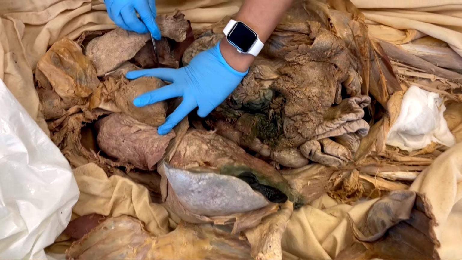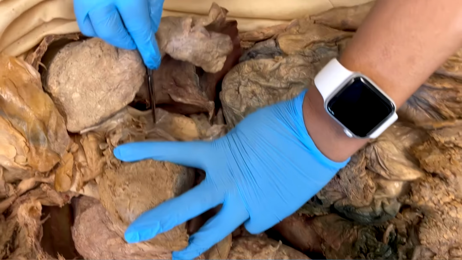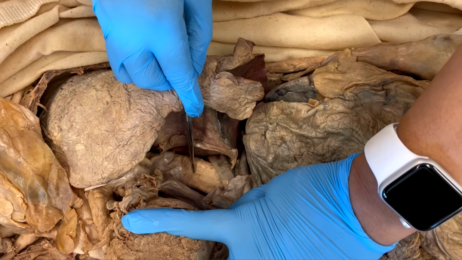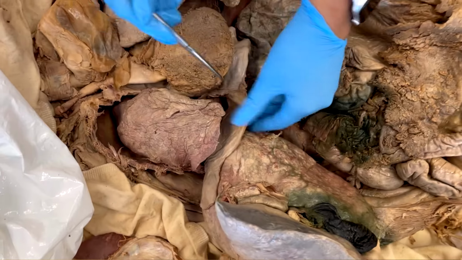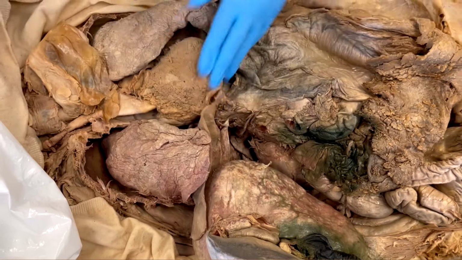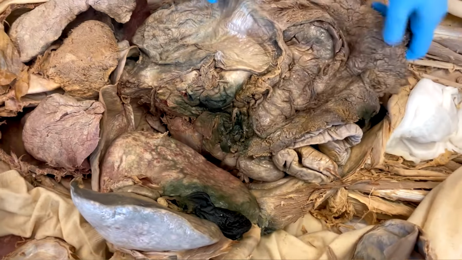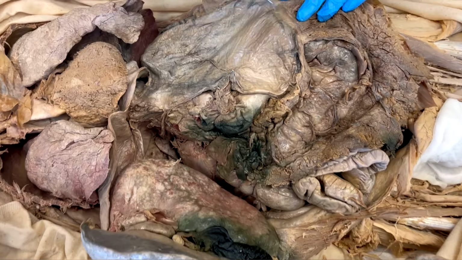Esophagus. So that right here is the esophagus. And then diaphragm. The diaphragm is the sheet of muscle right here. And then the stomach. The stomach is a pouch-like area right here.